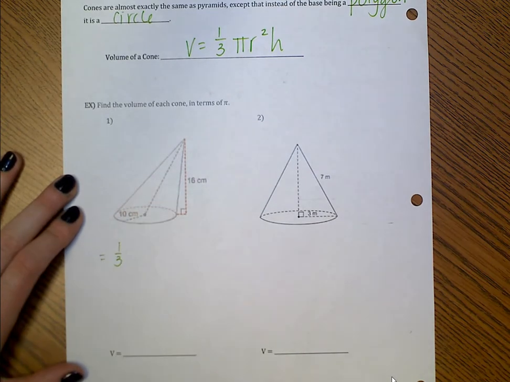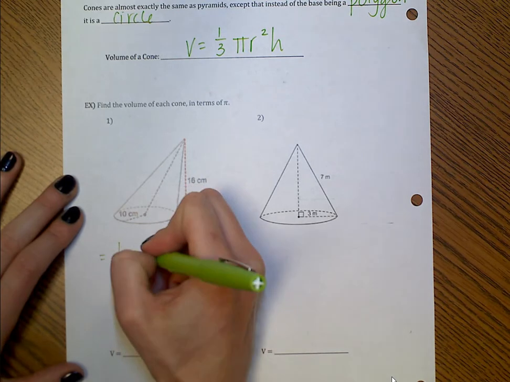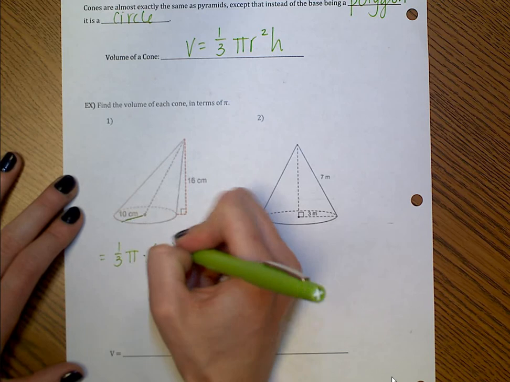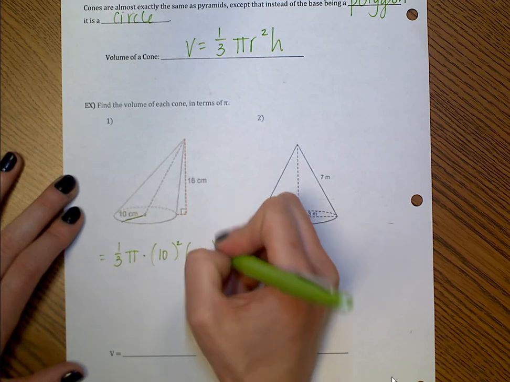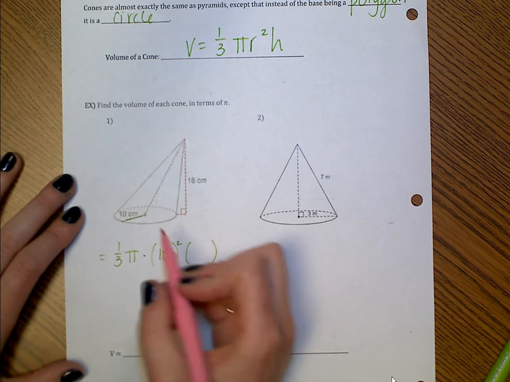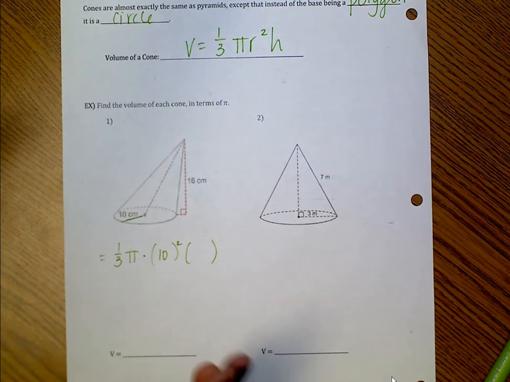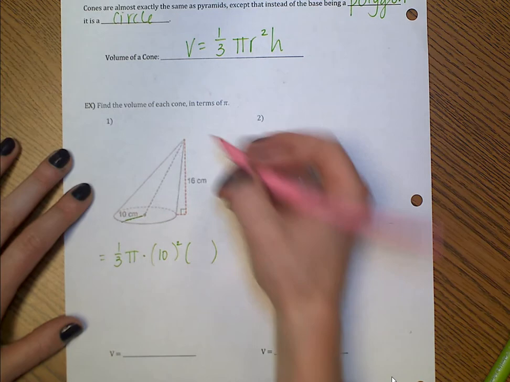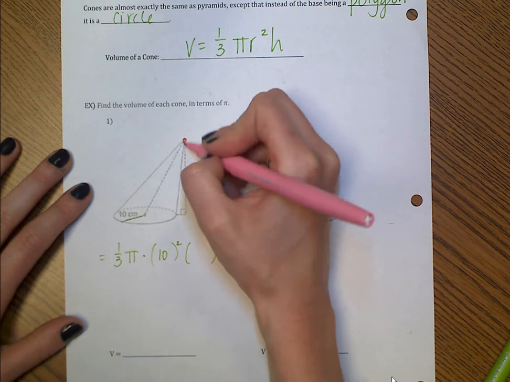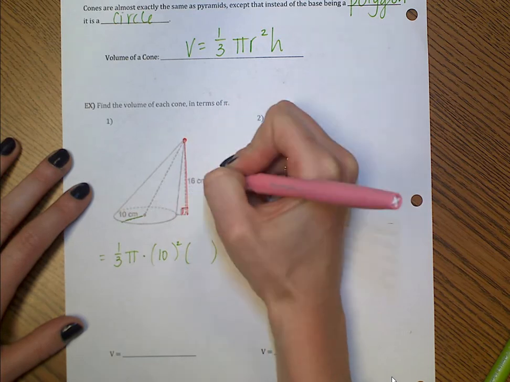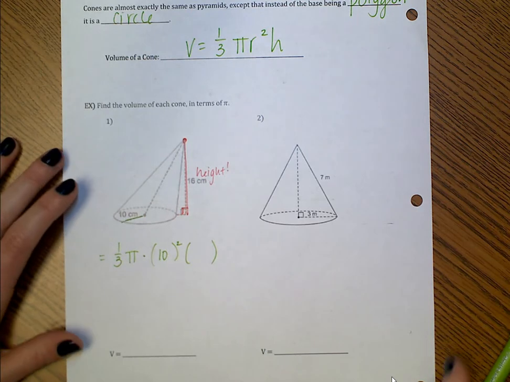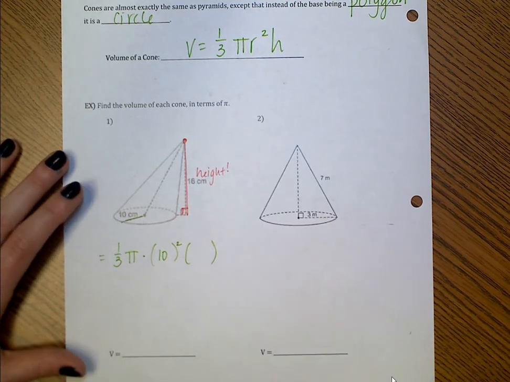All right, so 1/3 pi times, let's see, they're trying to show me right there that the radius is 10. 10 squared times the height. Now, this kind of looks weird because this is called an oblique cone when it's slanted. So when they draw the height in, they go from the vertex and they just drop it straight down. So this is the height right here. Even though it's outside of the cone, that's okay. It's that perpendicular segment, so that's what I want right there.